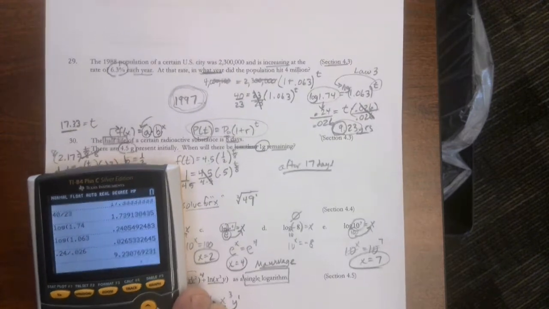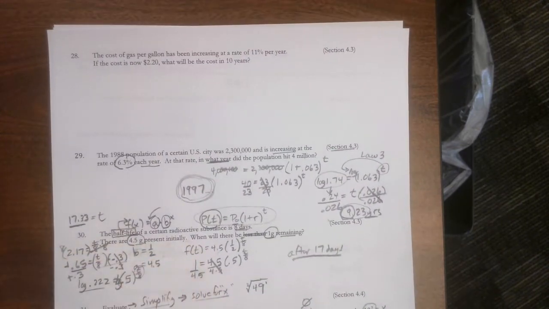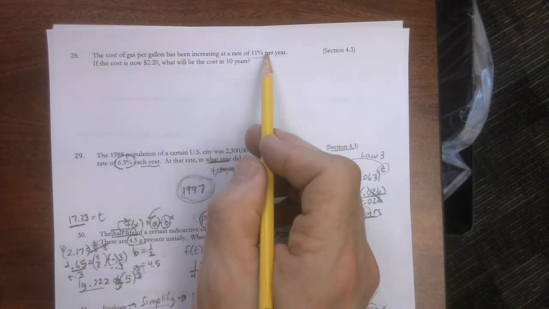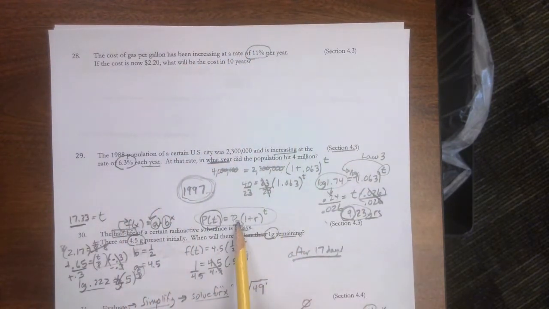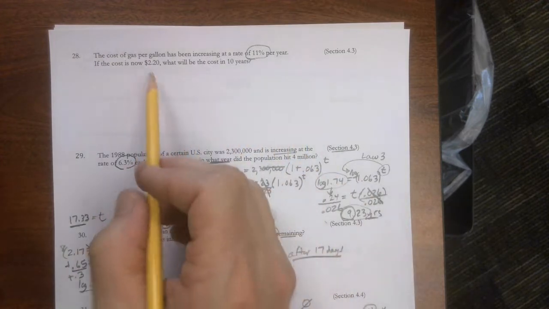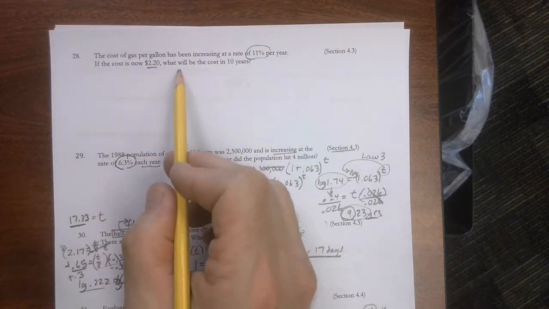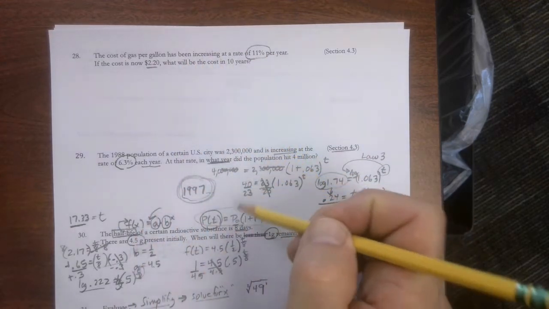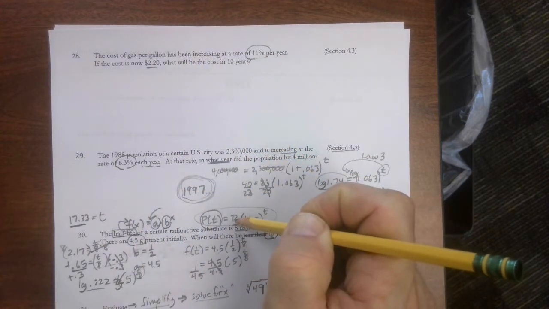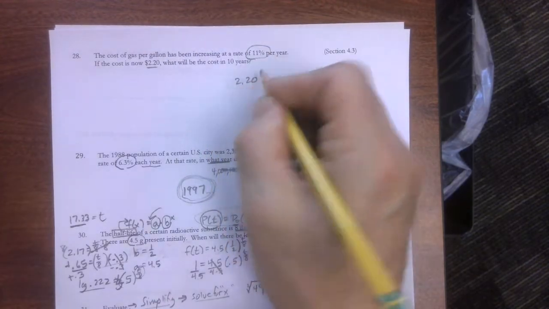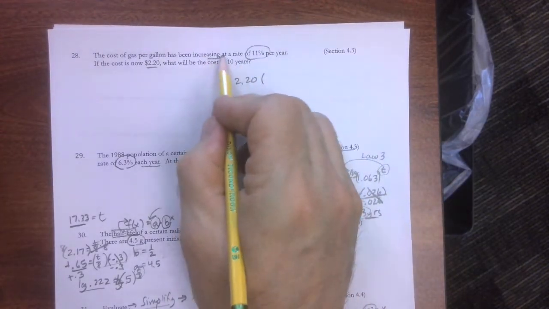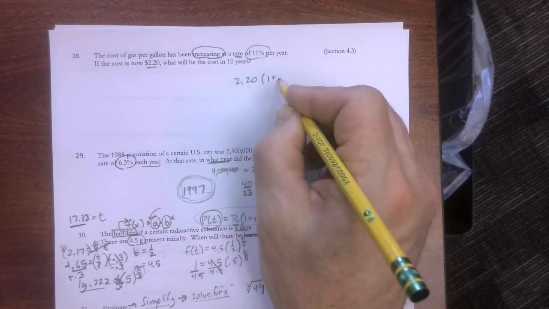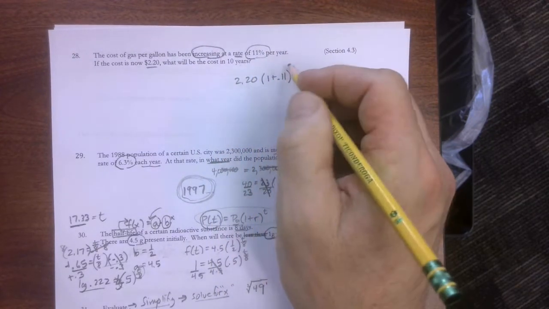All right, let's go to number 28. So the cost of gas per gallon has been increasing at a rate of 11%. So here we go. It's going to be another one of these. If the cost is now $2.20, what will the cost be in 10 years? So the initial cost is $2.20. It is increasing at a rate of 11%. Well, that is 1 plus 0.11 per year.